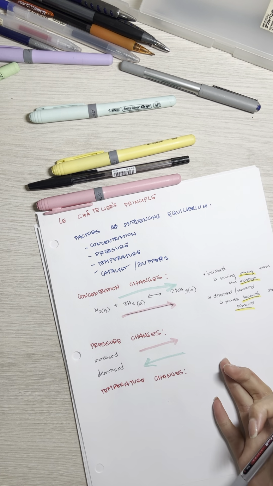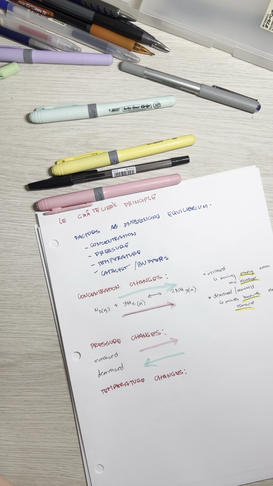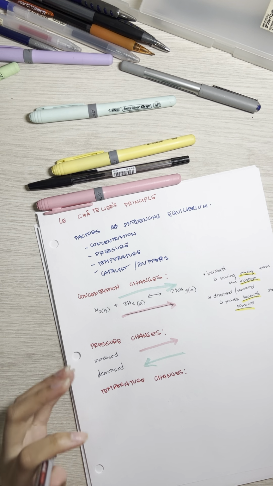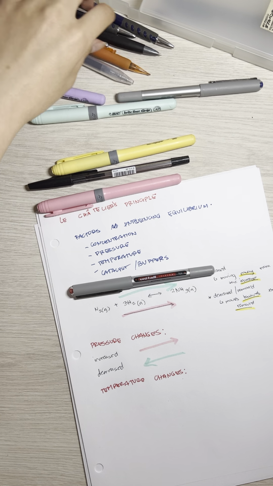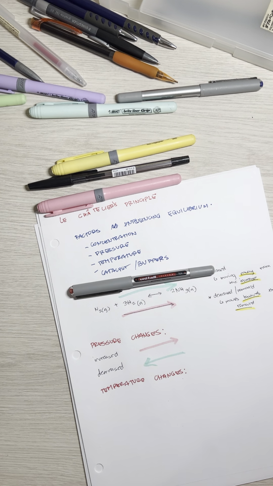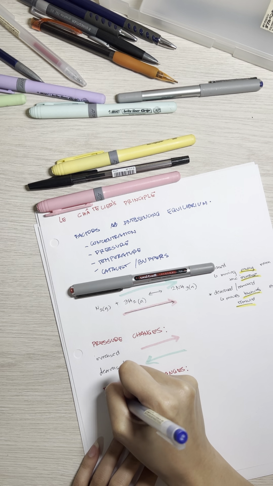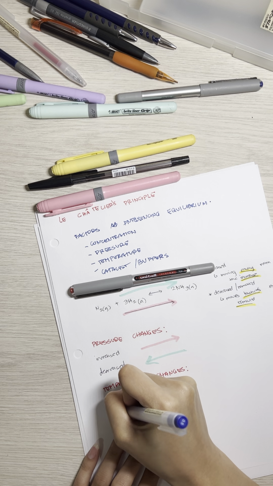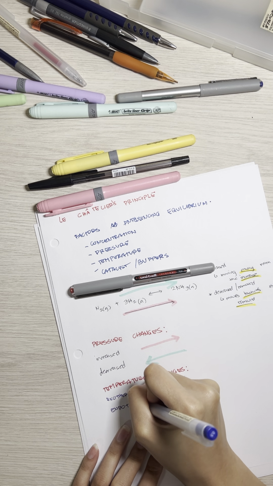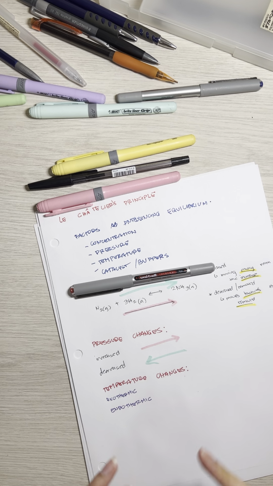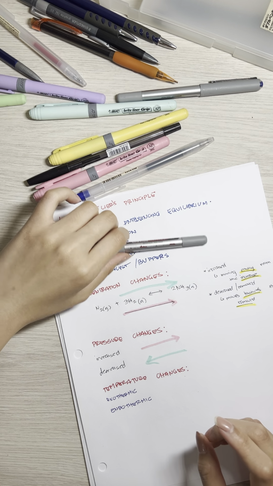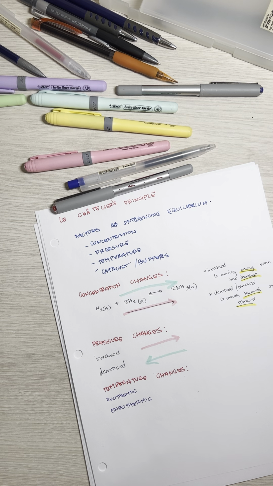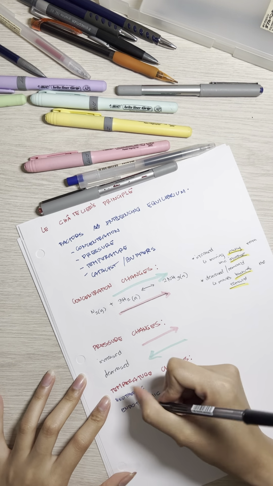The concept for this one is that the effect of temperature changes depends on whether the reaction is exothermic or endothermic. So for example, let's use the same formula, but we can write it down again.